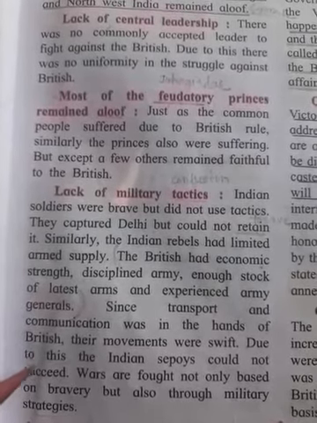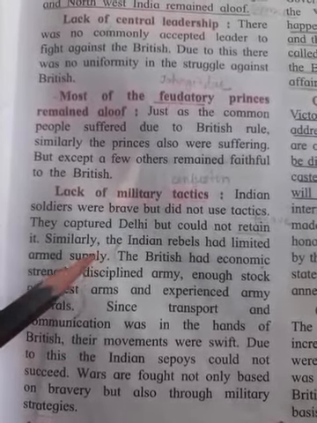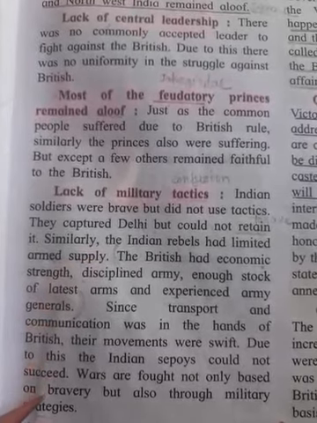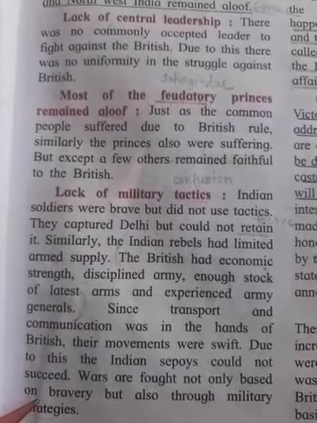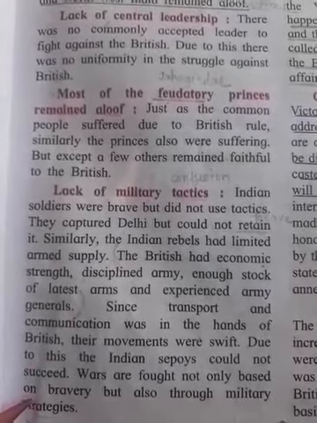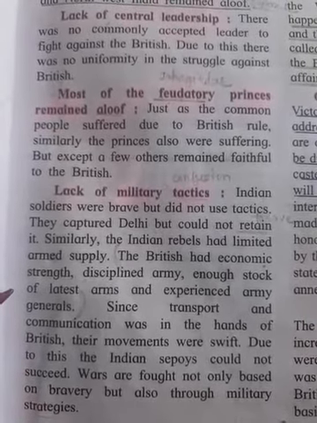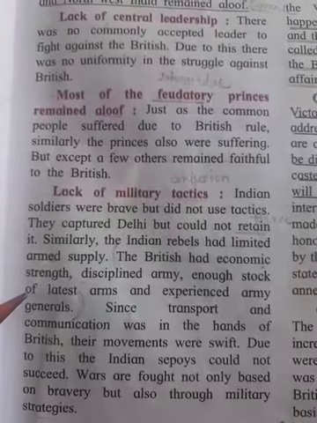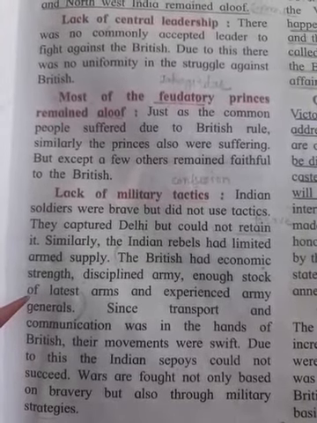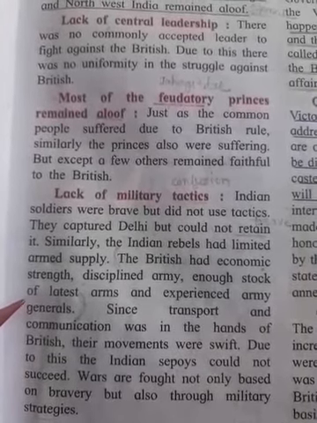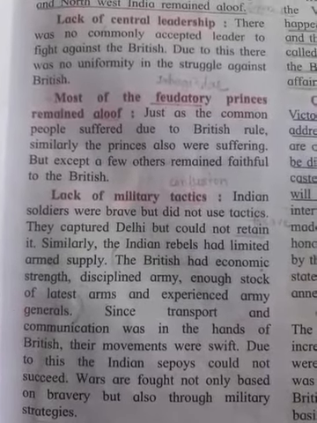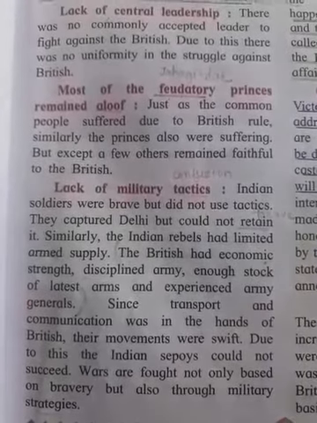The Britishers had all these things, and the Indians were just fighting as common people, and they did not have the latest or modern arms and weapons, or experienced leaders either. They were just fighting only.